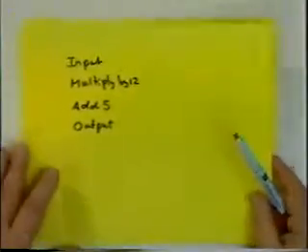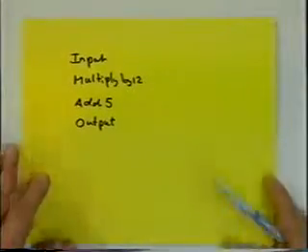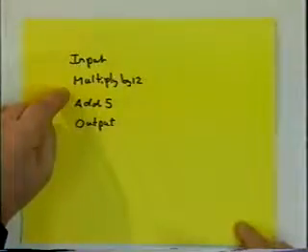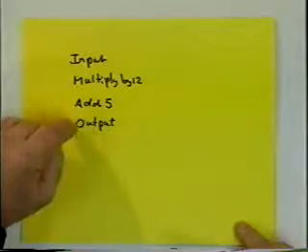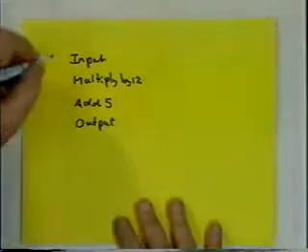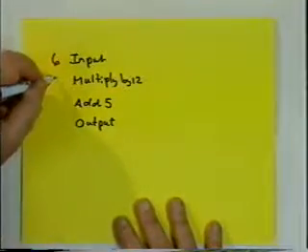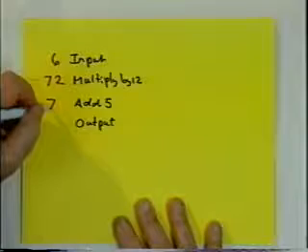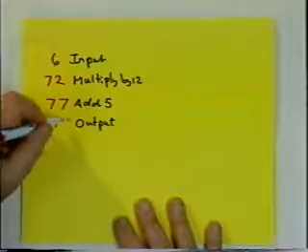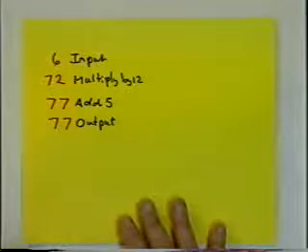Let's look at a fairly simple program here. We have an input, we multiply by 12, we add 5, and we write the output. For example, if the input is 6, we multiply by 12, gives us 72. We add 5, gives us 77, so the output would be 77.